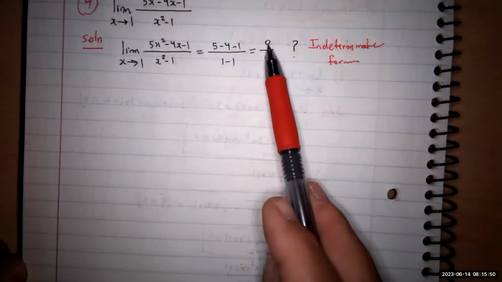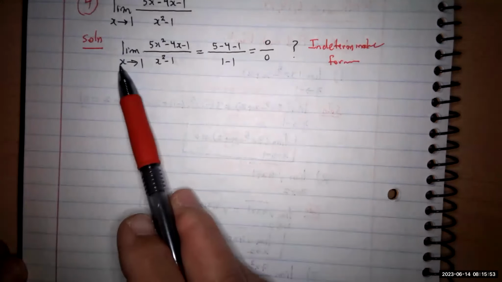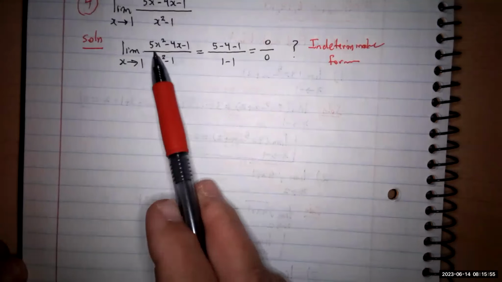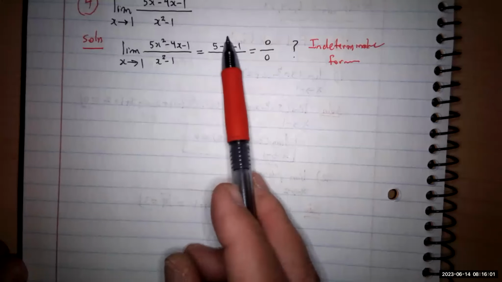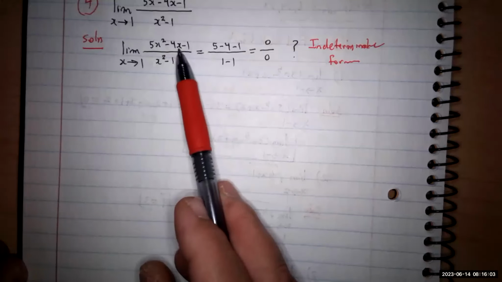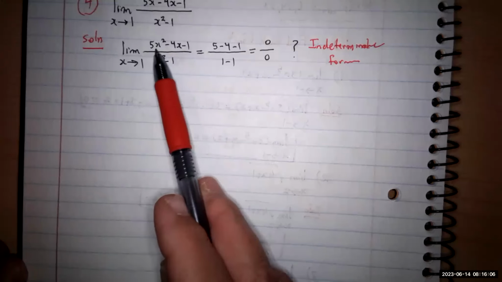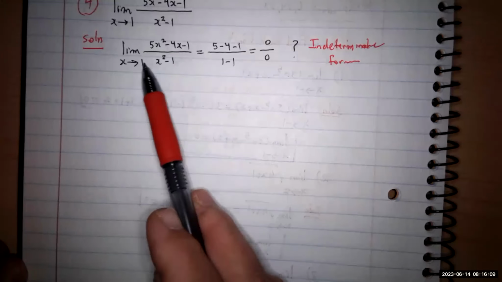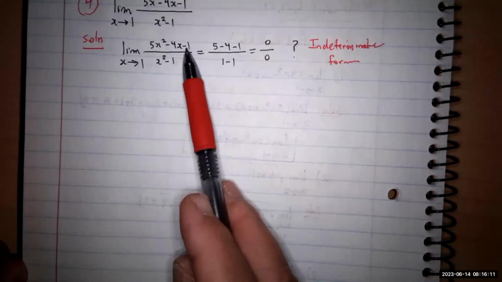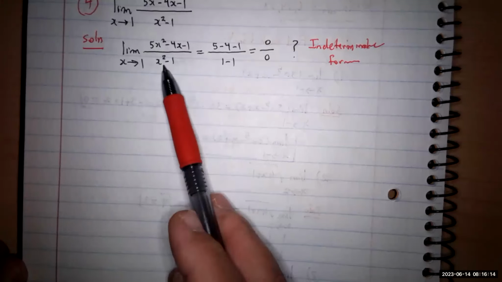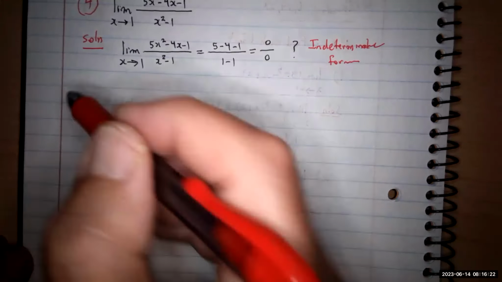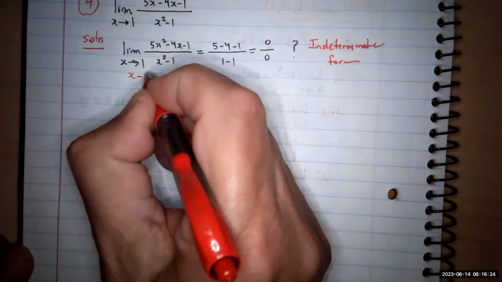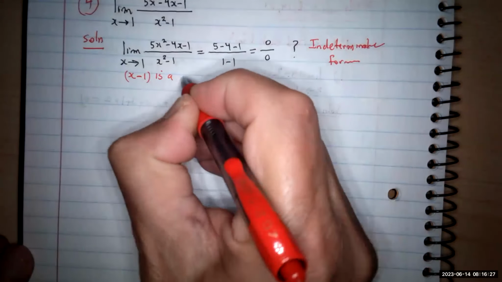The reason that we get 0 on the top is that x equal to 1 is the solution of this polynomial if you let it equal 0. Anytime we get a solution, that creates a factor for you. So this means the top can be factored, and x minus 1 is a common factor of the top. It's the same thing for the bottom one, which is easy, x minus 1 times x plus 1. So as soon as we get 0 over 0, you remind yourself that x minus 1 is a common factor.